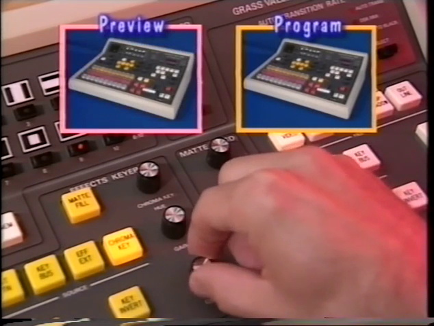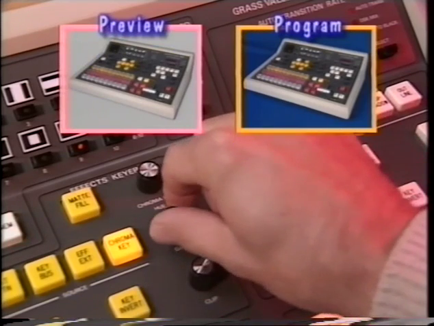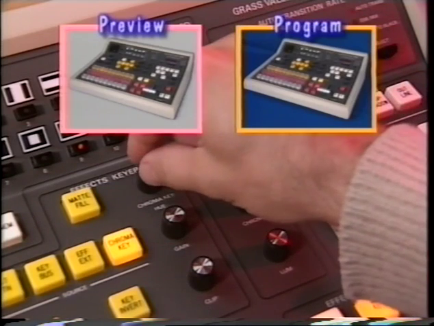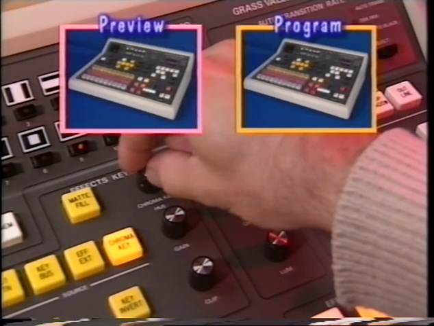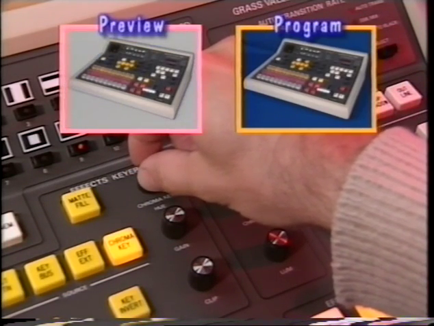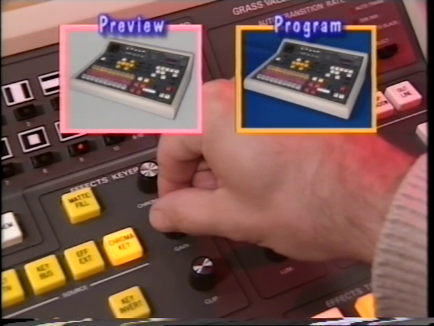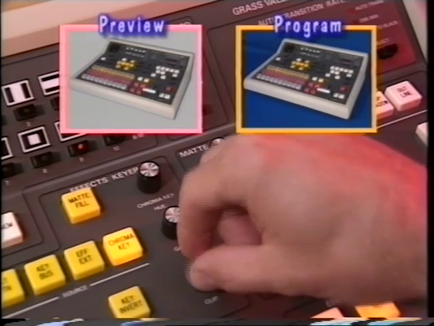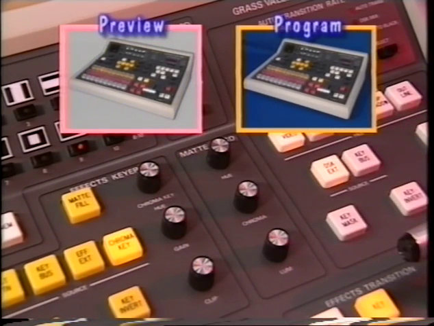Now, set the clip and gain controls to their middle positions. Adjust the hue control so the key color, blue in this example, is replaced by the background color gray. Now you can adjust the hue, clip, and gain until the best overall key is produced. This usually takes some practice and may require lighting changes in the scene for best results.